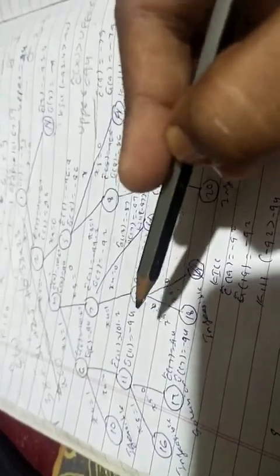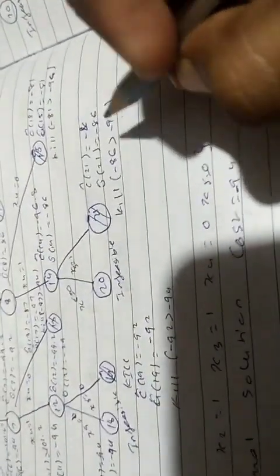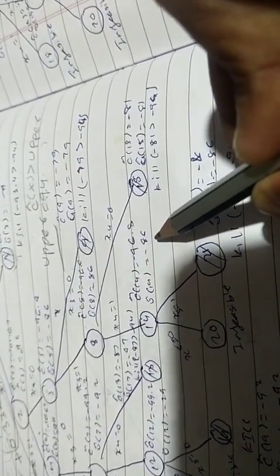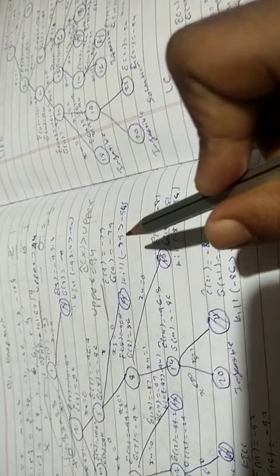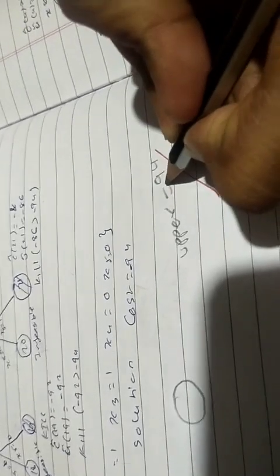And another condition is there, that is changing of upper. How is upper changed? Here, in this, upper has not changed, but for upper to change, suppose our upper is 94, minus 94, and U cap of that node, this is x node.